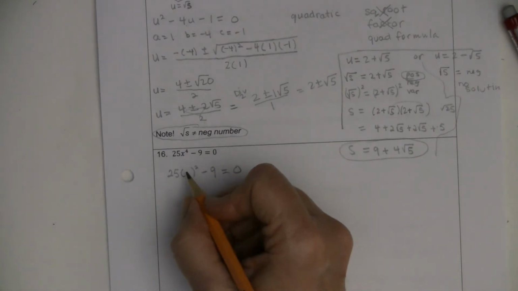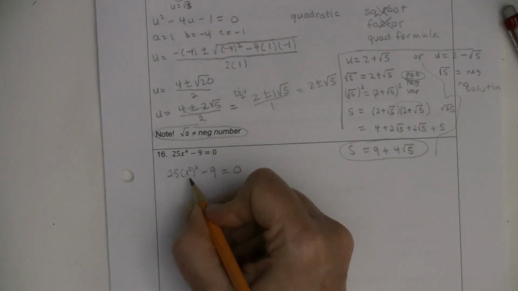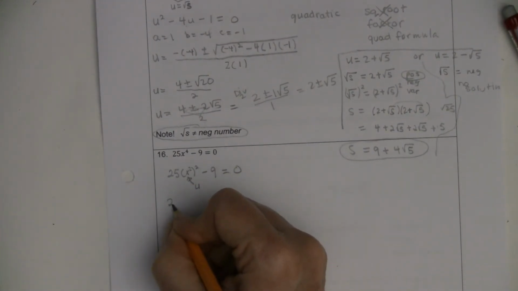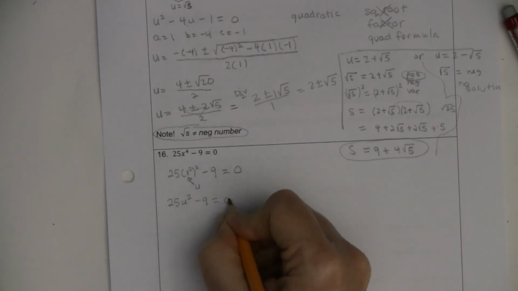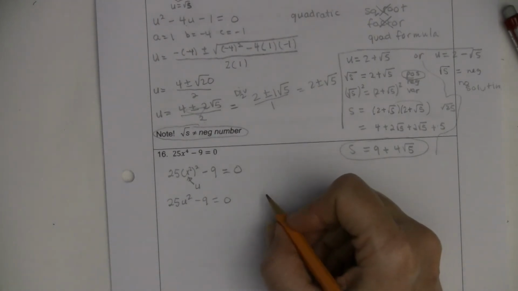And what would go in here? Well, what would go in here is x to the second. So we have the missing middle term here, and that's what I ought to let u be. So this will be 25 u to the second minus 9 equals 0. And I can use either factoring to solve this, or the square root method, my choice. I don't want to use the quadratic formula.